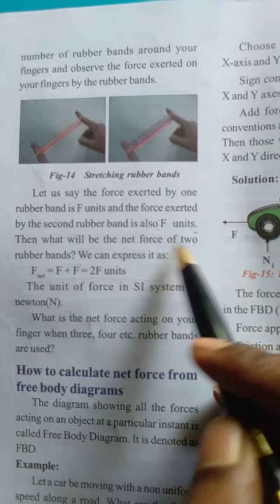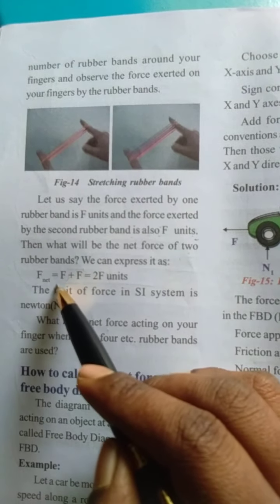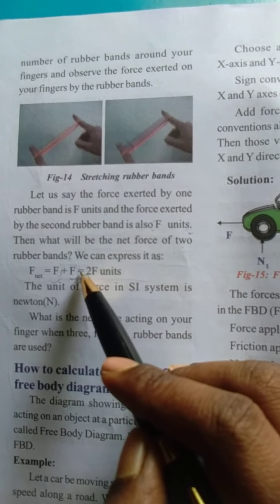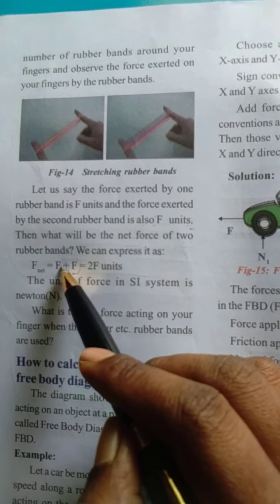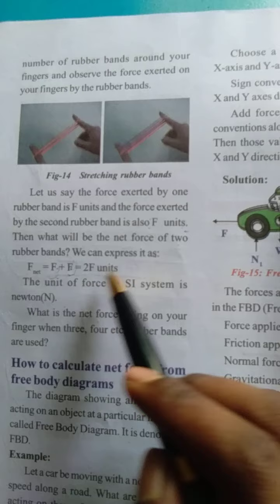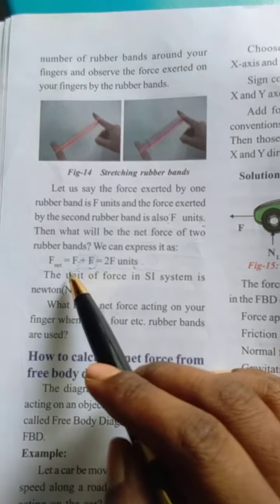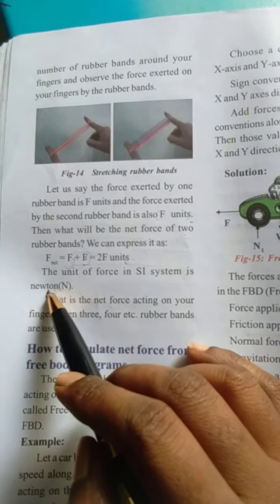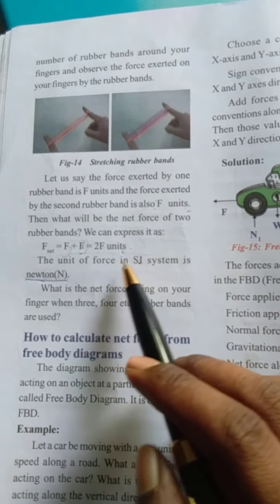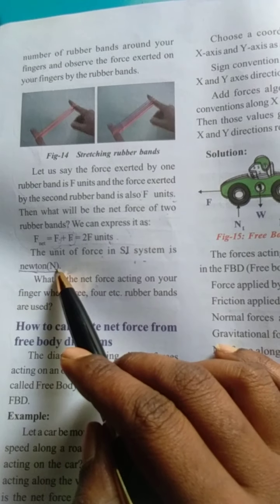Then what will be the net force of two rubber bands? We can express it as this is your first rubber band force and this is your second rubber band force. To find the net force, you just have to add these two forces. Then it will be 2F units. Yes or no? The net force is 2F. The unit of force in the SI system is Newton. This is very important. In SI units, the unit of force is Newton.